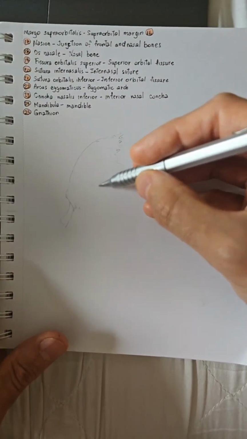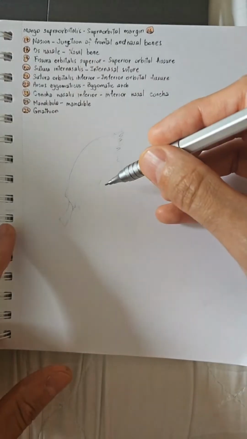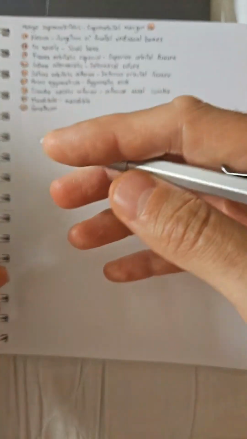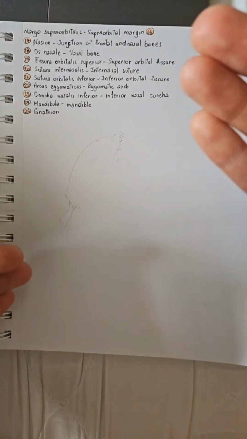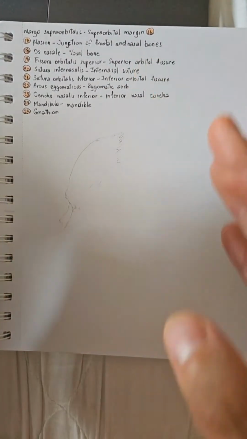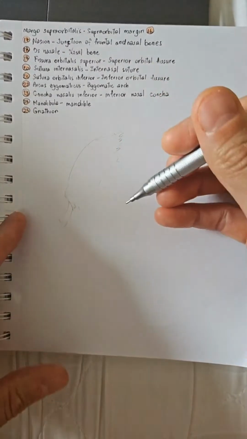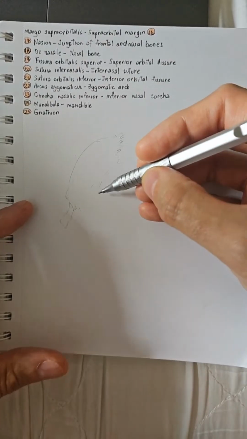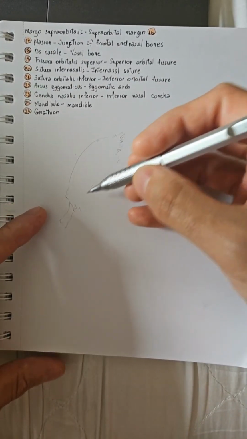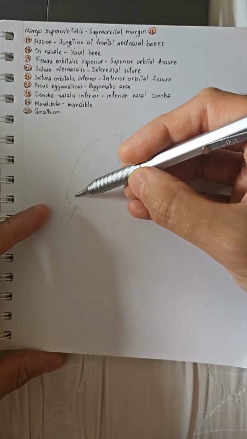This linea temporalis superior is possible to feel through the skin when you touch the temporal side, the lateral side of your head. It's quite easy to feel this line here.